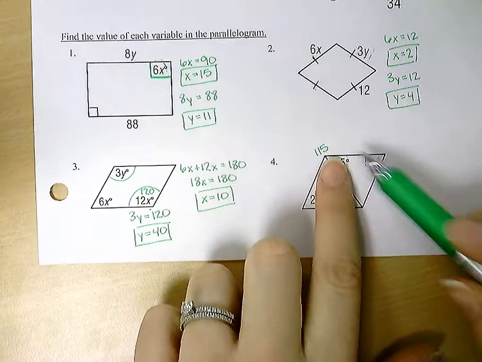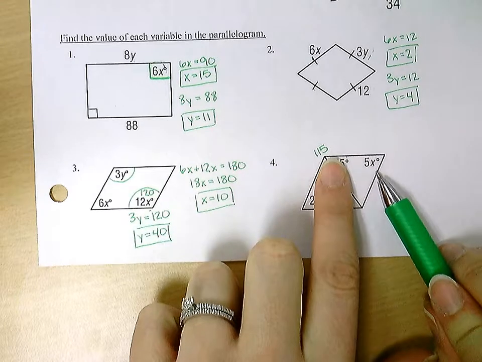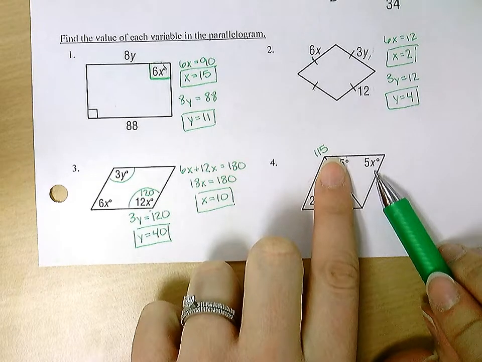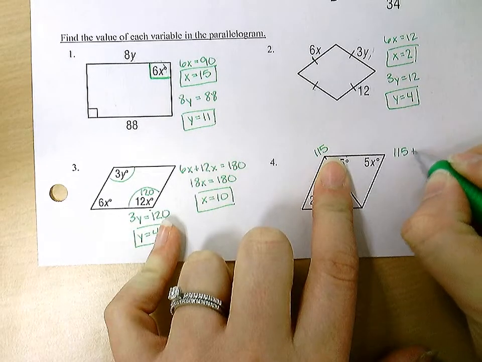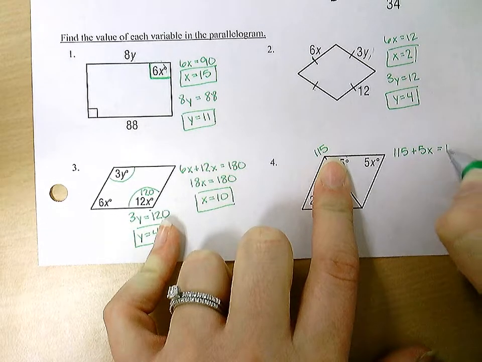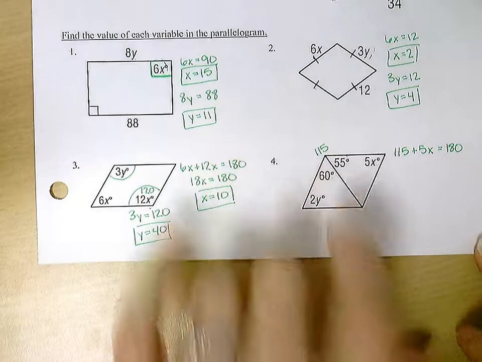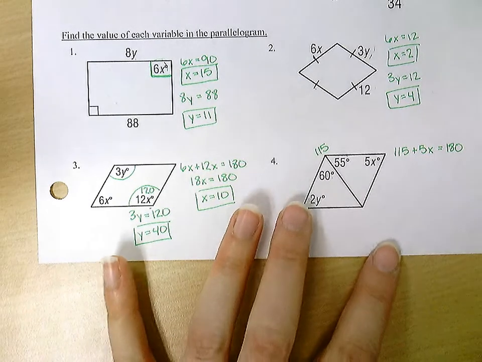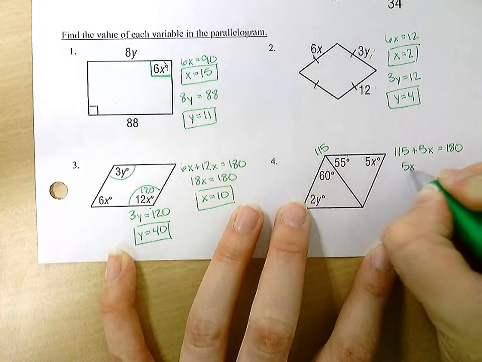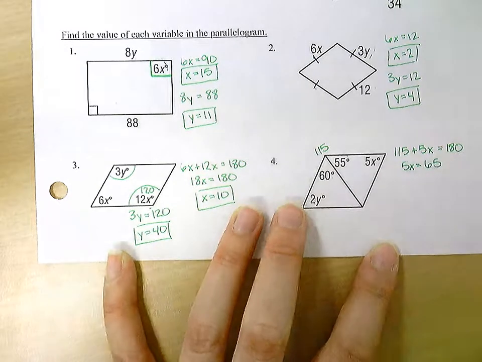Now, with that angle and my consecutive angle, those both have to add to 180. So I can add 115 plus 5x and set it equal to 180. Okay, so I do end up getting 5x is equal to 65.